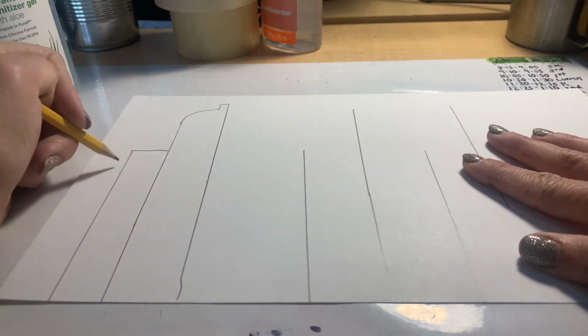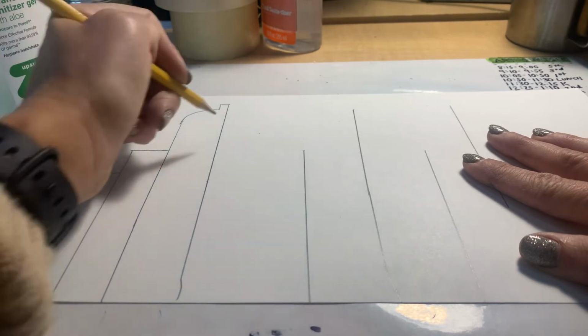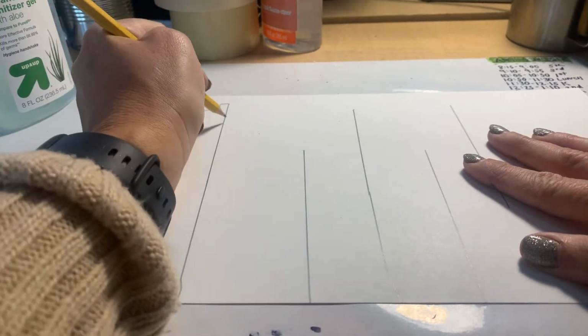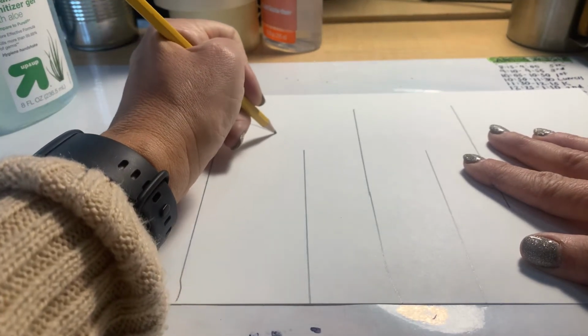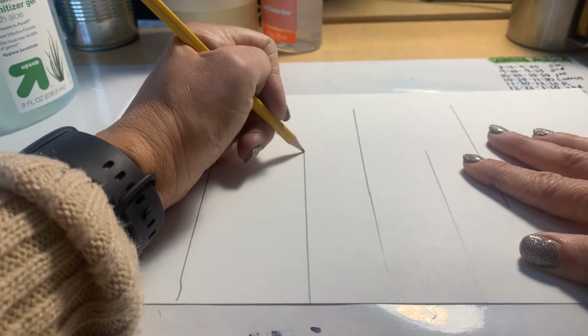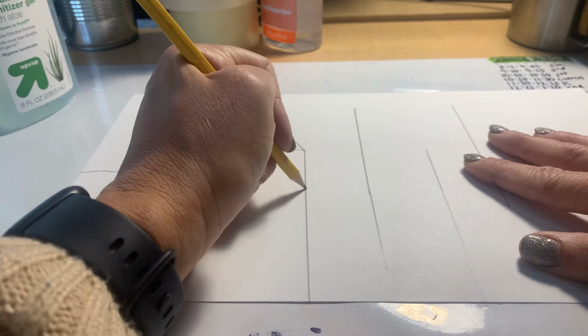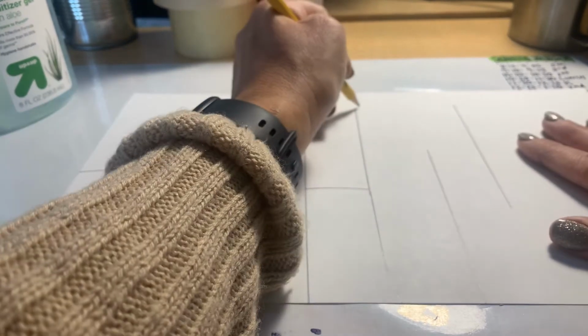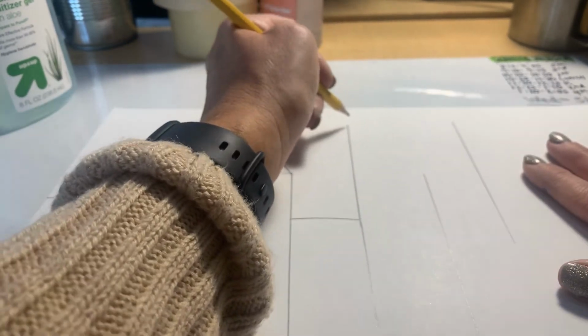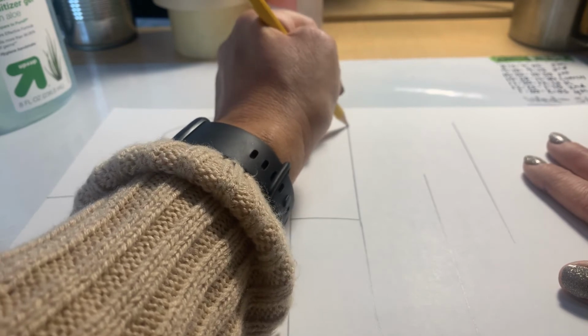So some of my rooftops will just be straight across, where some might be curved to create some more variety. Lots of different buildings and shapes in cities, so we want to make sure that our 2D abstract cityscape has that too.